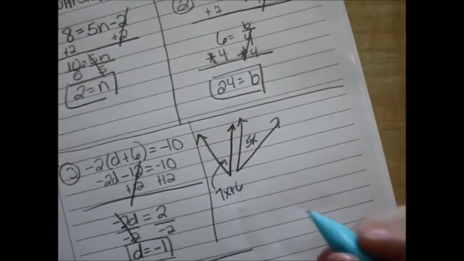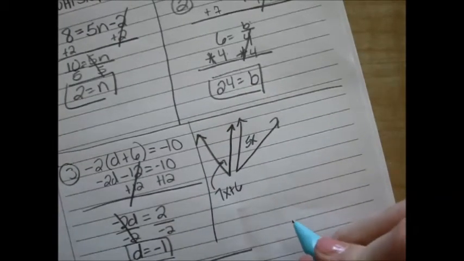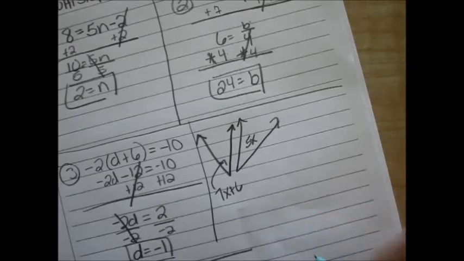Okay. We're going to use these two angles to solve for x and to find the value of x.